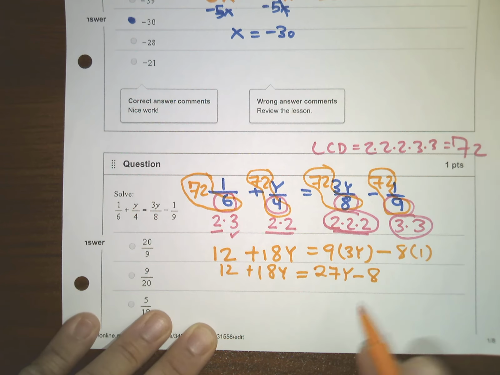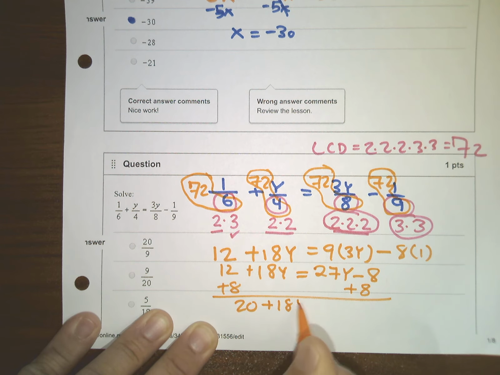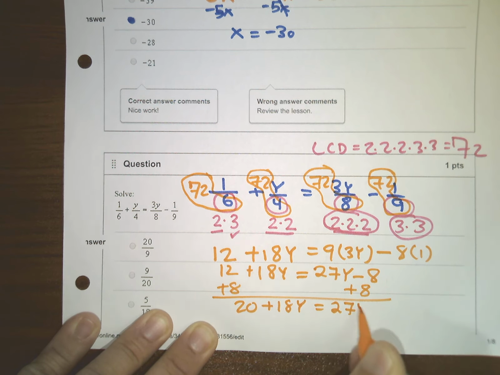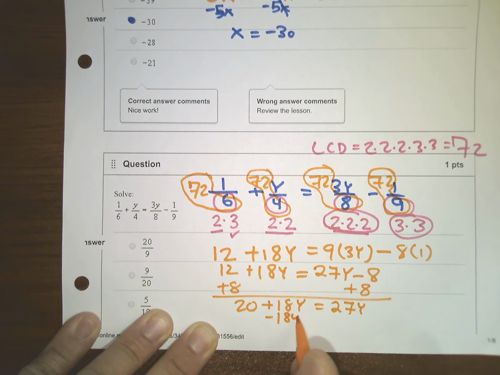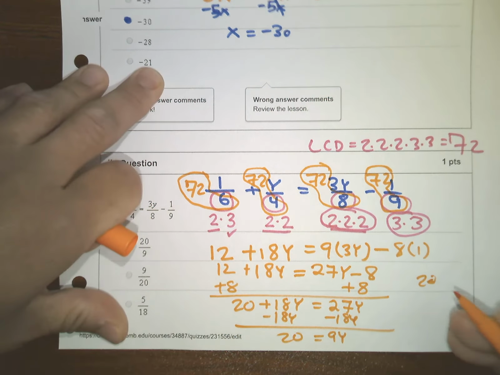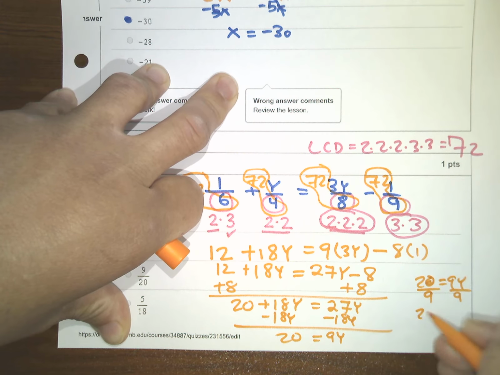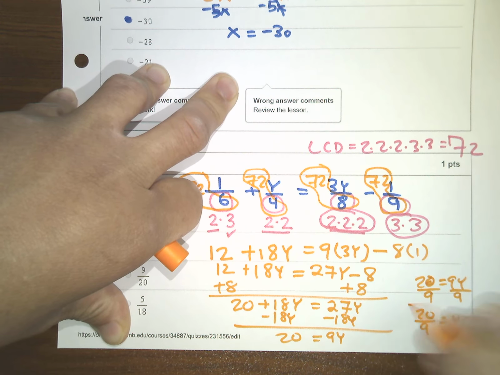Then I will go ahead and just add the 8 to each side. So I have 20 plus 18y is equal to 27y. Then subtract the 18y from each side. So I have 20 is equal to 9y. And then if I have 20 is equal to 9y, I can divide each side by 9 to get 20 over 9 is equal to y.